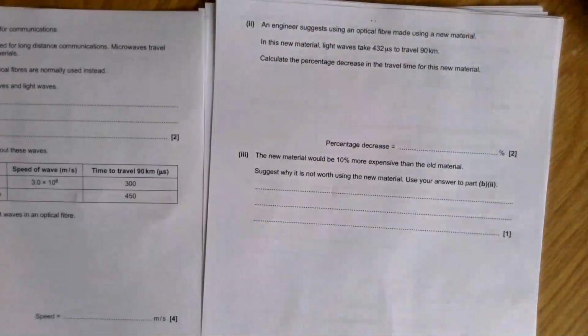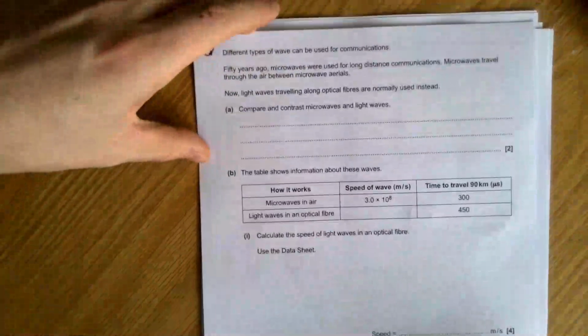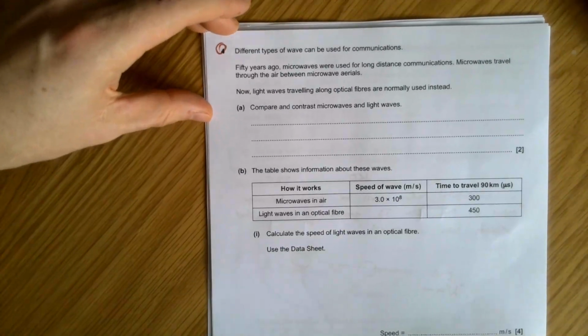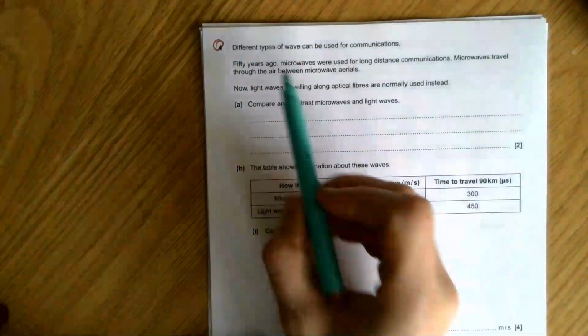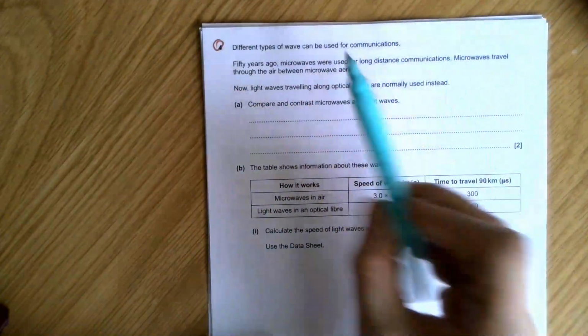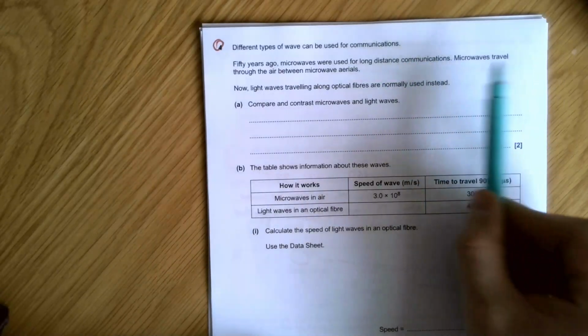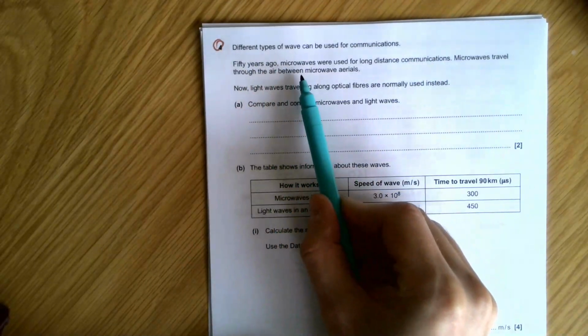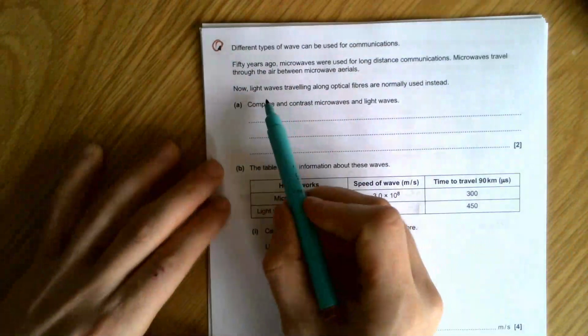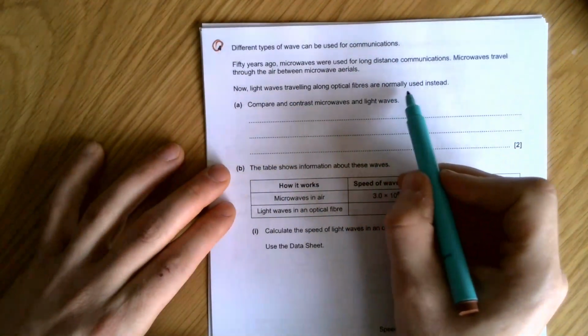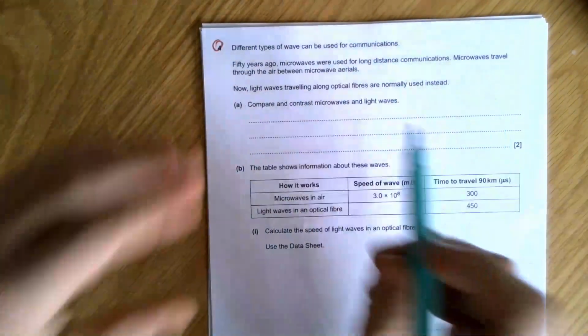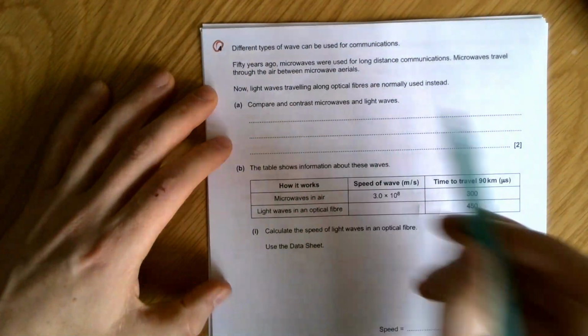Okay, we're going to do one final question. So we're going to do question 4 about waves. Different types of waves can be used for communications. 50 years ago, microwaves were used for long distance communications. Microwaves travel through the air between microwave aerials. Now, light waves travelling along optical fibres are normally used instead. Compare and contrast microwaves and light waves.